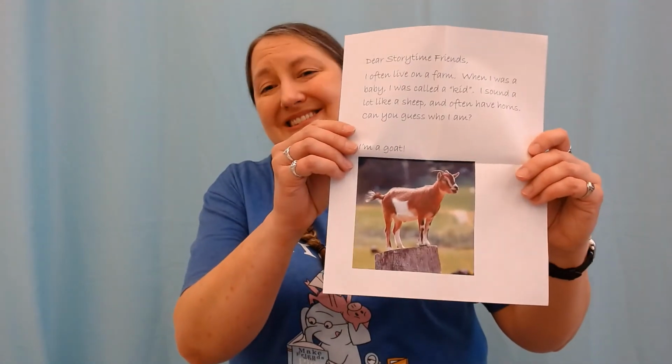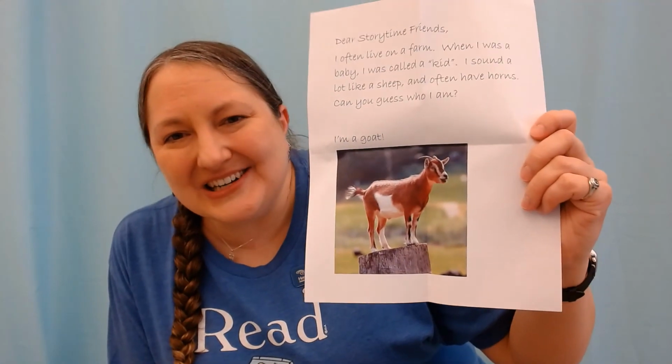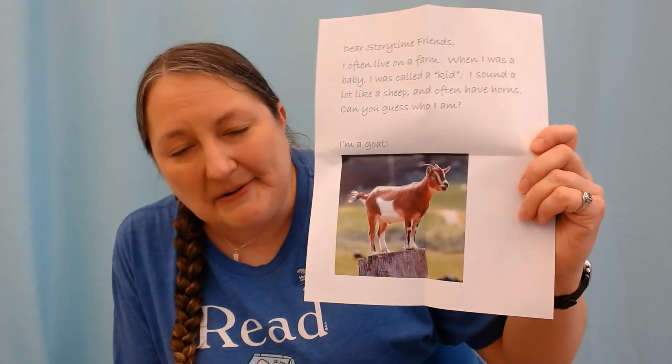So it's an animal that lives on a farm with horns and sort of sounds like a sheep and starts with the G sound. Did you guess? Goat. Good job, everyone. Yes, our letter is from a goat today. I bet you can tell me some interesting things about goats.